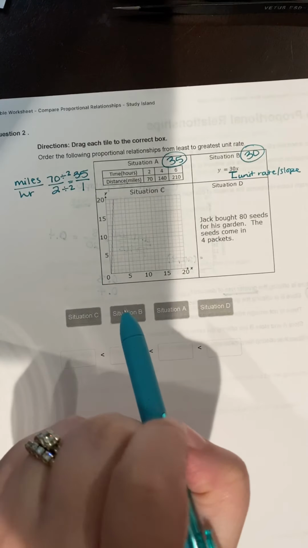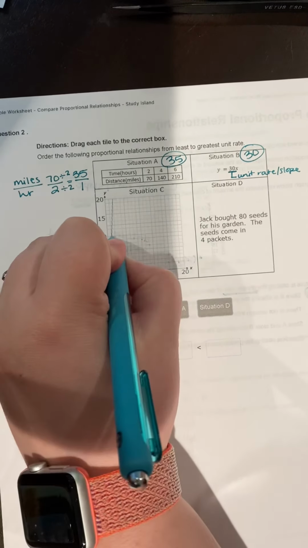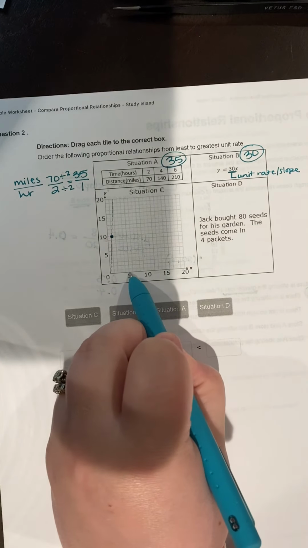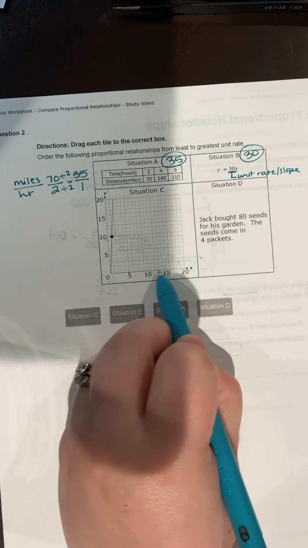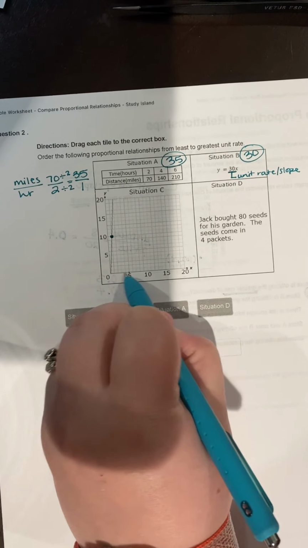When they give you a graph, and we did some of these in my last video, we're going to find a nice, good ordered pair to be able to compare. It's kind of hard to see on here. I'm going to follow the graph until I find a nice, neat ordered pair I can use. Now, this graph only marks every 5 digits, but if I count, there's 5 little spaces in between here.